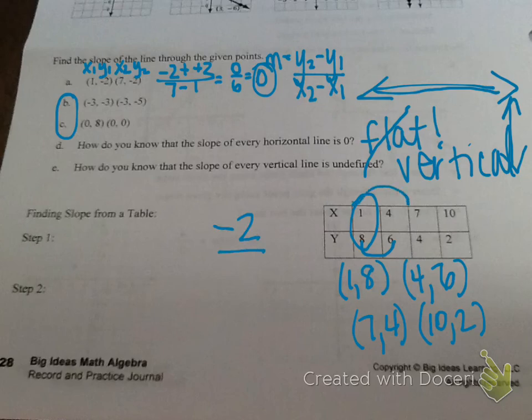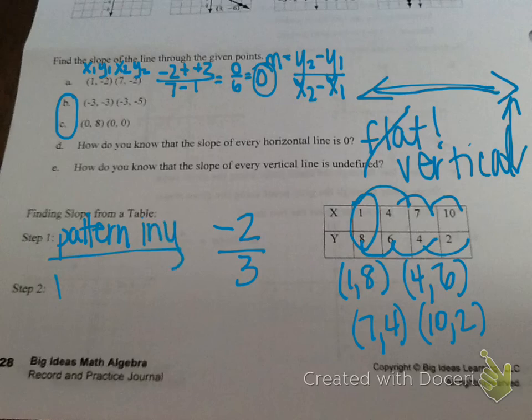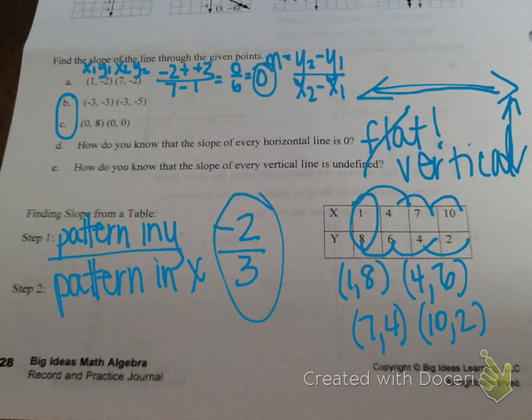The change in x, 1 to 4 is +3. We can check that each time. This is -2 each time. This is +3 each time. So if you find the pattern in y, and you write it over the pattern in x, then you've found the slope from a table.